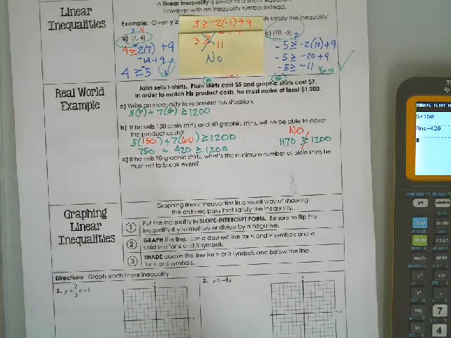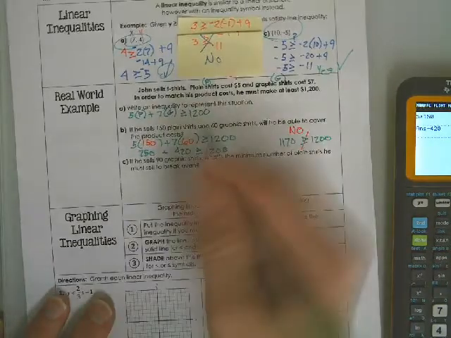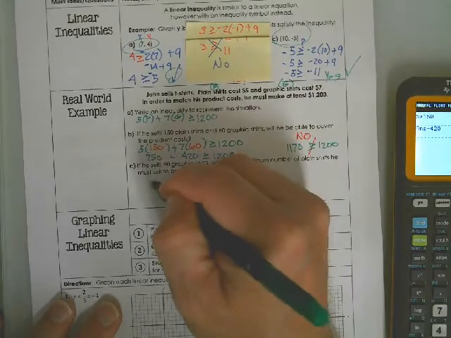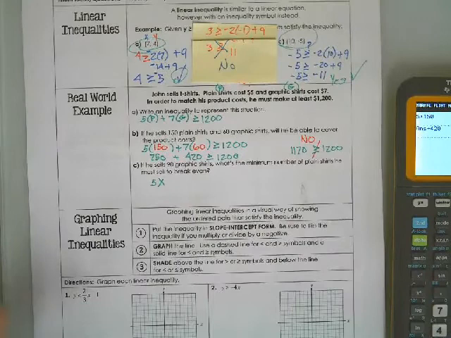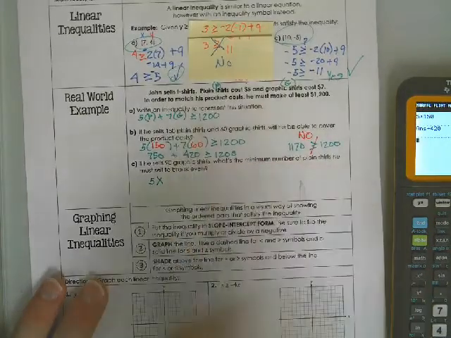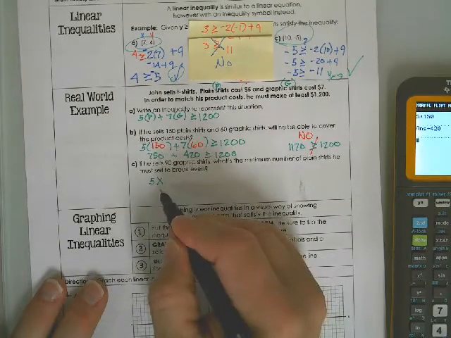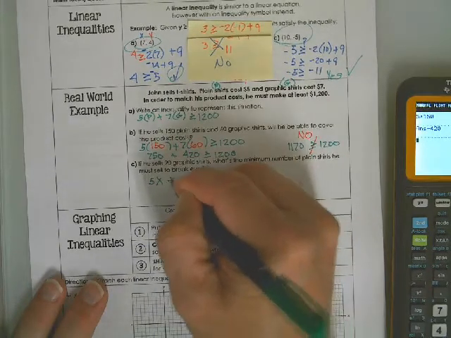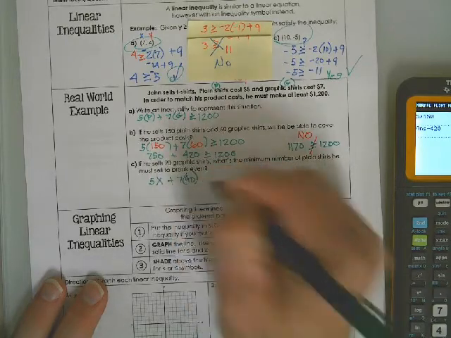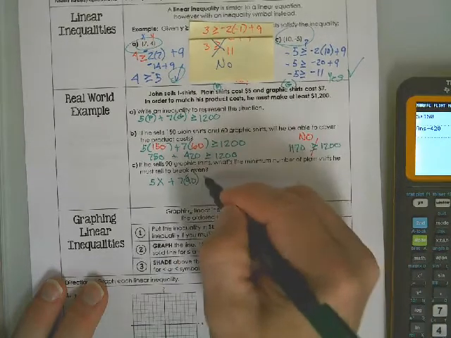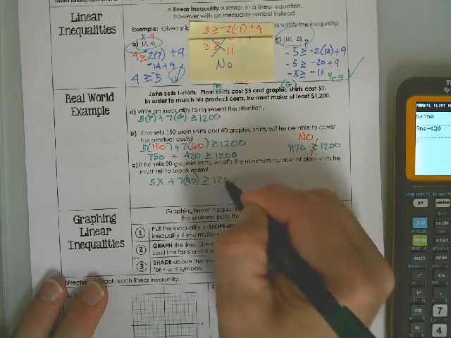If he sells 90 graphic shirts, what's the minimum number of plain shirts he must sell to break even? So, using our same equation here, we don't know how many plain shirts he needs to sell, but we want the equation to be true that if he sells x of them plus 7 times 90 graphic shirts, that will be greater than or equal to 1200.